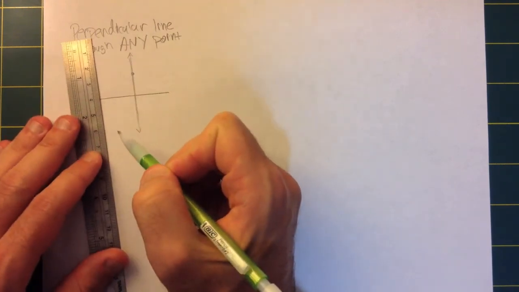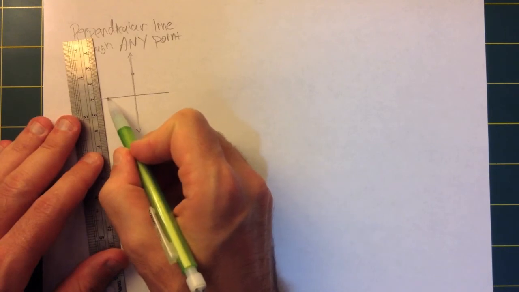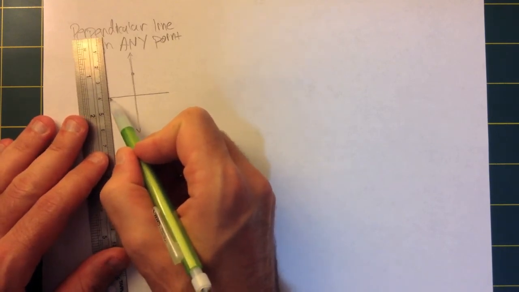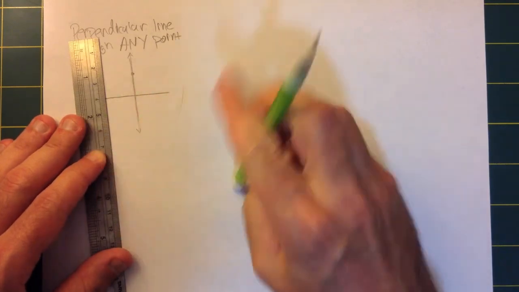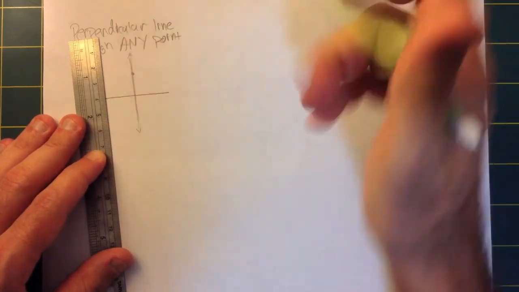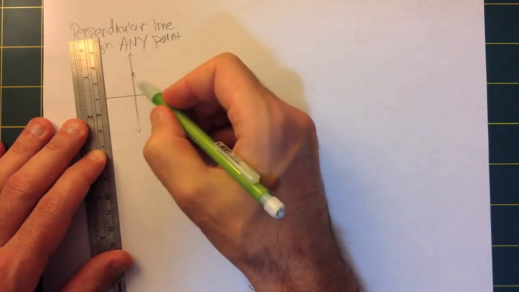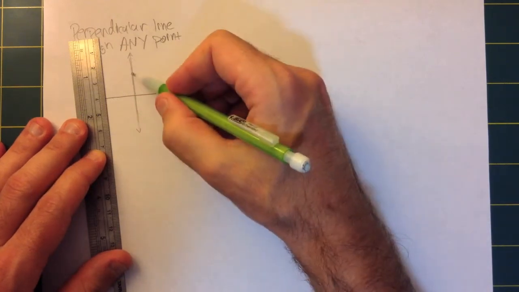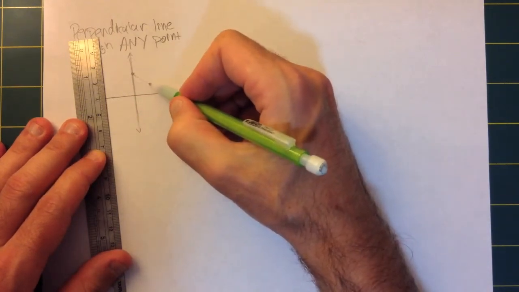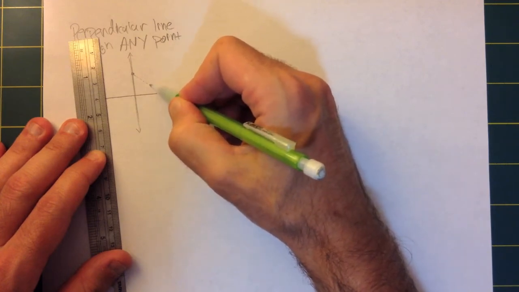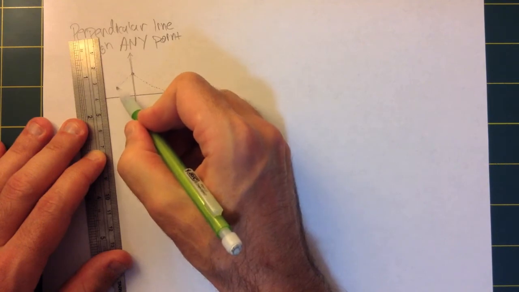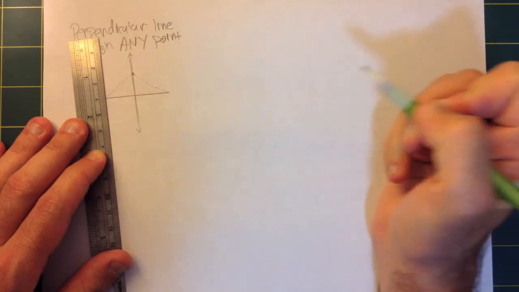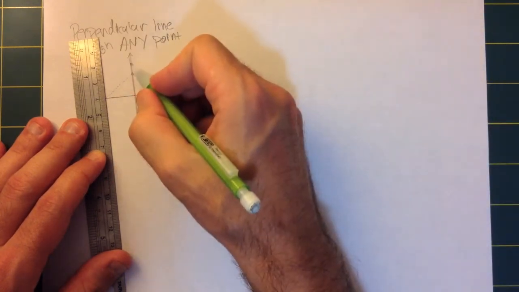Just like in the previous case, I would like to figure out where to put a point so that I can ignore this stuff on the side and do my really easy, comfortable perpendicular bisector construction. Well, this point, whatever distance it is from this endpoint, if this is the perpendicular bisector, it needs to be the same distance from this point. Same thing goes over here.